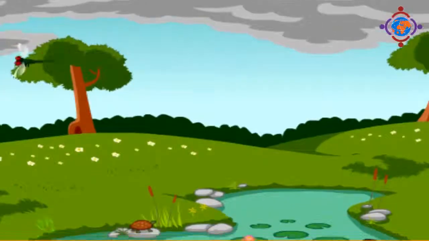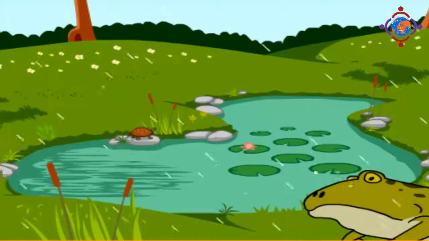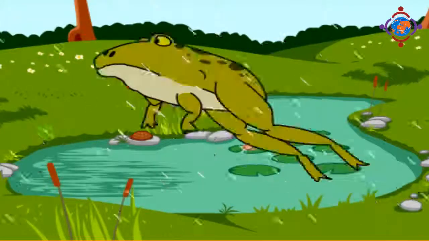A pond is a small body of water surrounded by land. The water is pretty still and doesn't move around much. Many freshwater ponds get their water from rain.